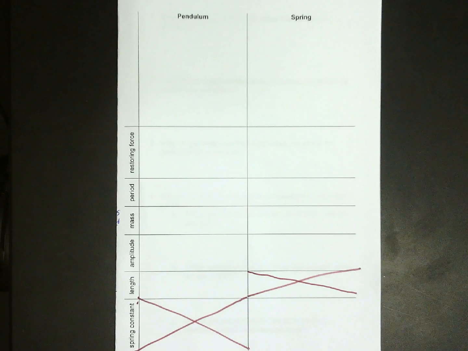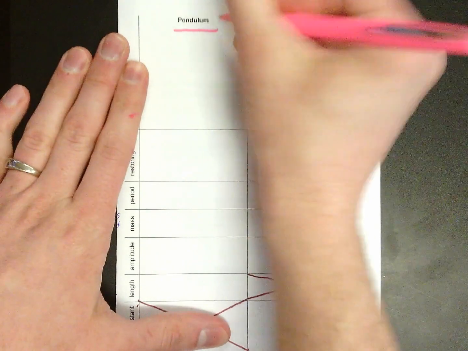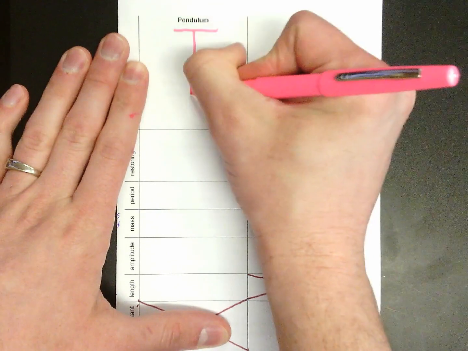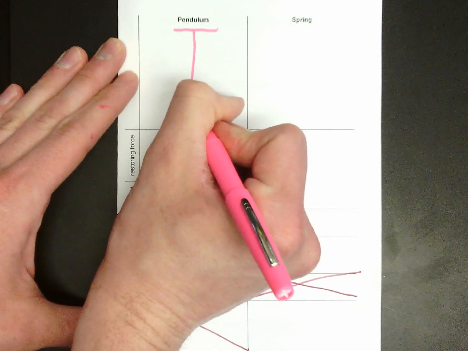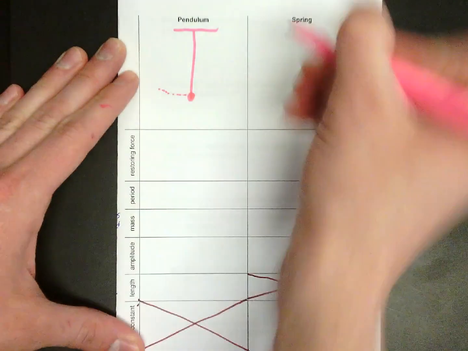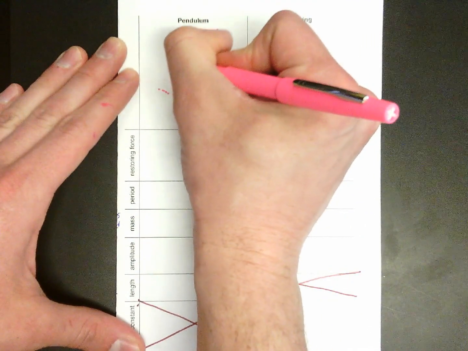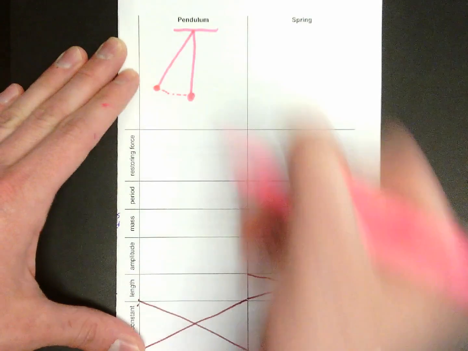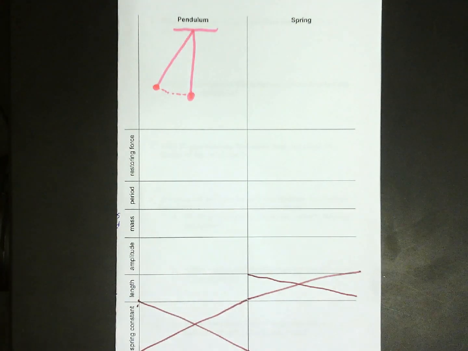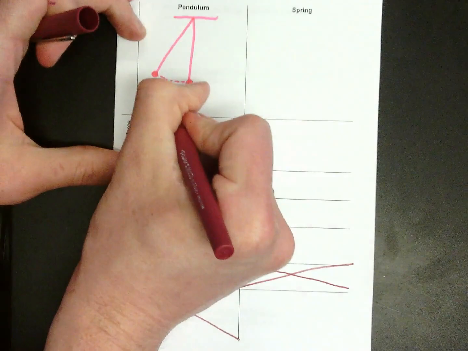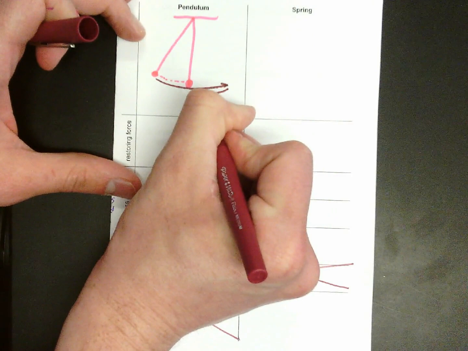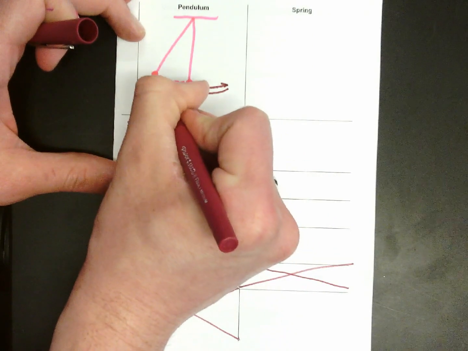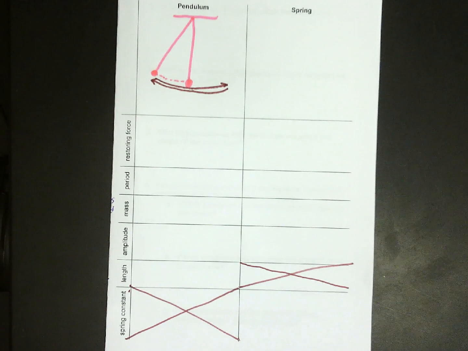Okay, pendulums. A pendulum is a string attached to a weight that hangs down. That's what we would call equilibrium. Then you pull it back to some position and let it go. When you let it go, it swings from one side over to the other and then swings back again. So that's what a pendulum is.